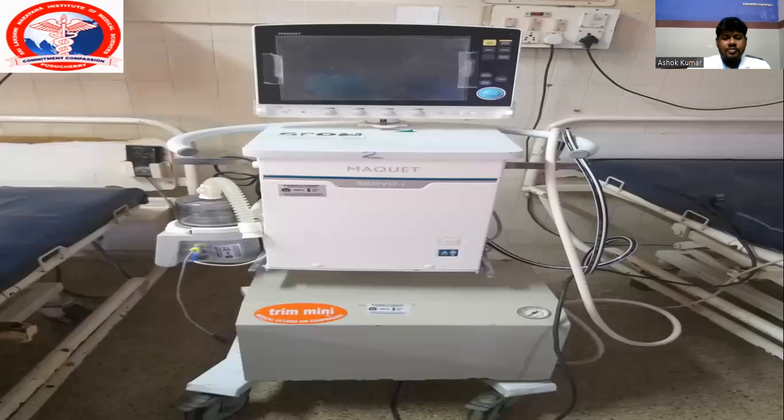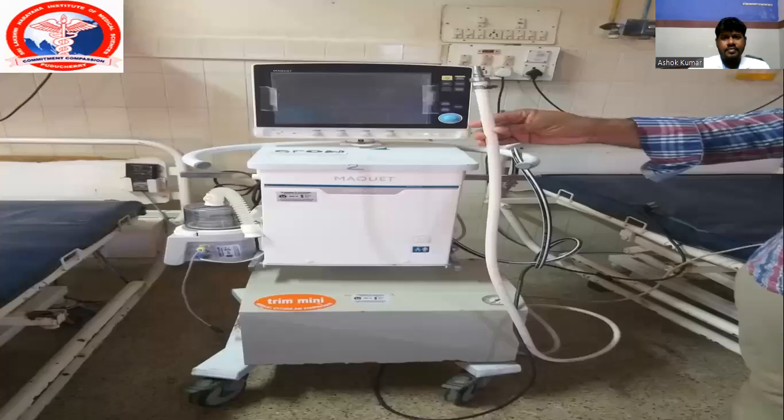This is the ventilator most commonly used in our institute. This is a Maquet Servo-i ventilator. The following parts are to be explained. It consists of several parts. This is a Maquet Servo-i ventilator. It consists of several parts.